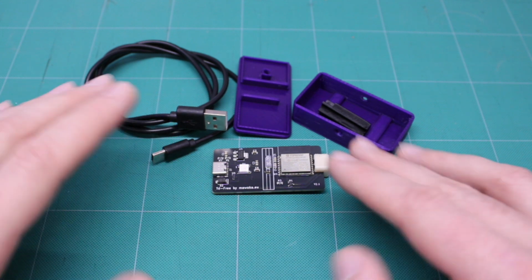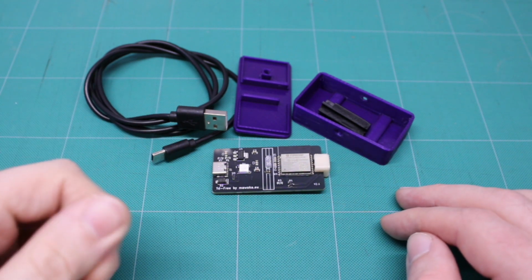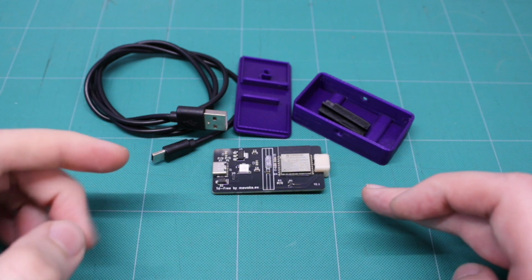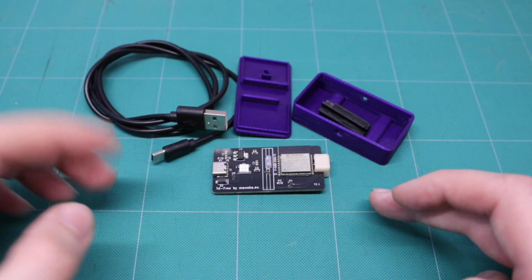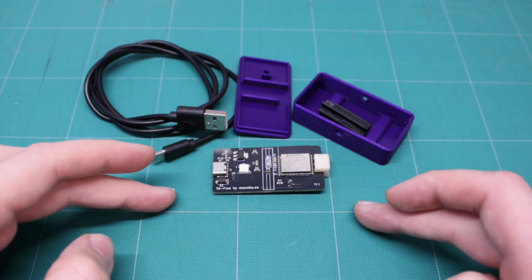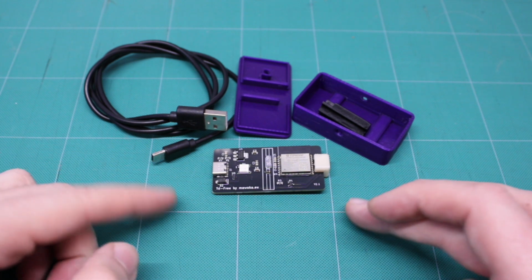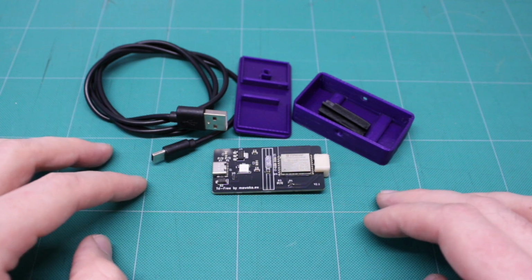But that's the sort of thing that can happen with open source projects. In terms of cost, this is actually a cheaper alternative to the other options that are on the market. And there's also no additional license required if you do choose to self-source the project. So yeah, that's really good.